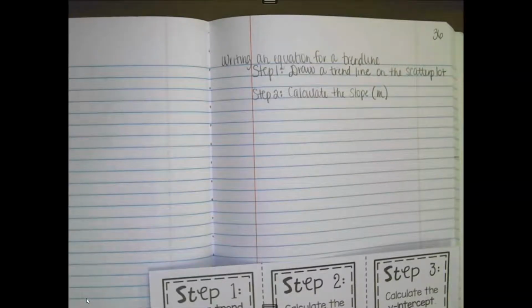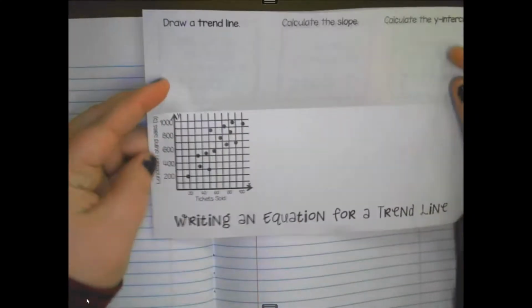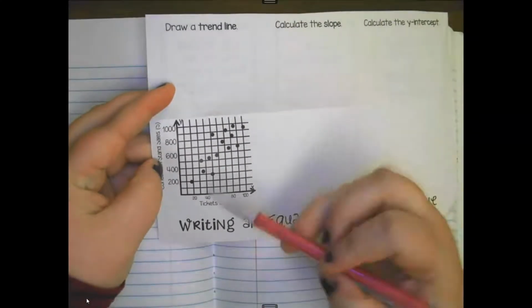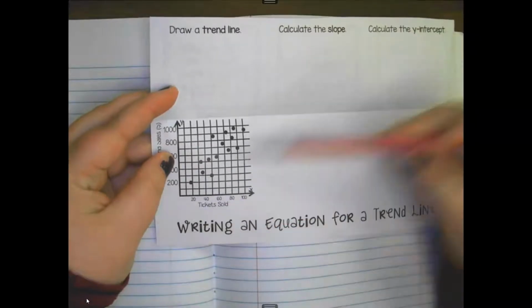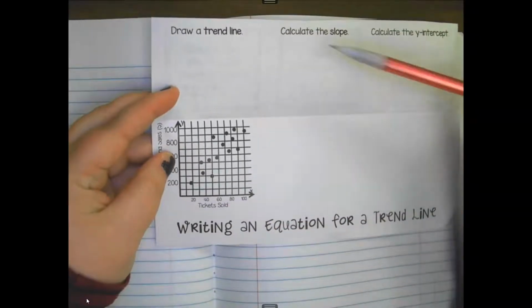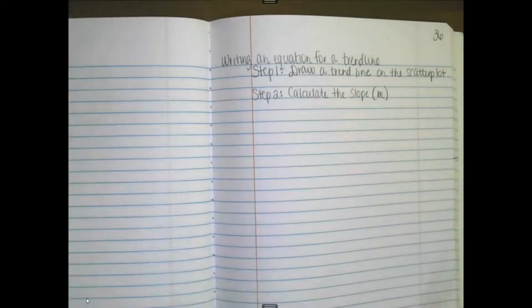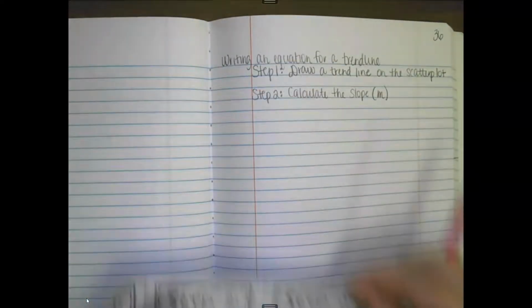Alright, so we're looking at a scatter plot. So here's an example of a scatter plot. This is the one we're actually going to be doing. So on the scatter plot, we're going to draw the trend line, and then we're going to calculate the slope. So we need to remind ourselves, how do we find the slope? And we're going to look at that in just a minute, remind ourselves.